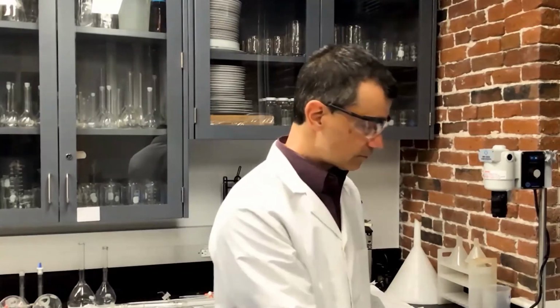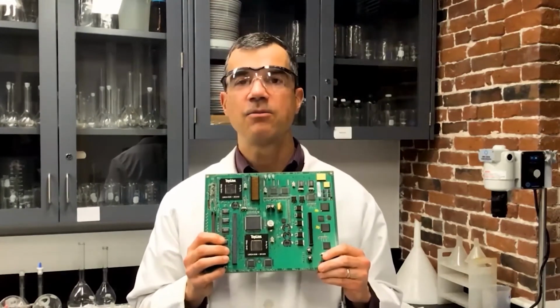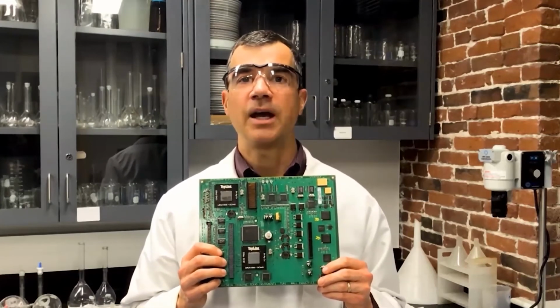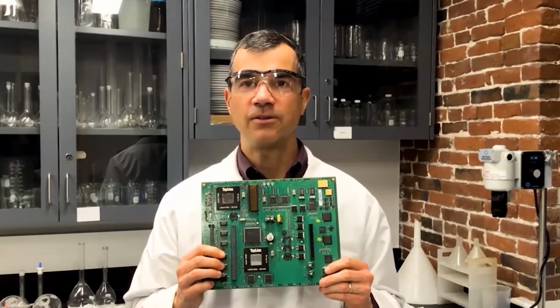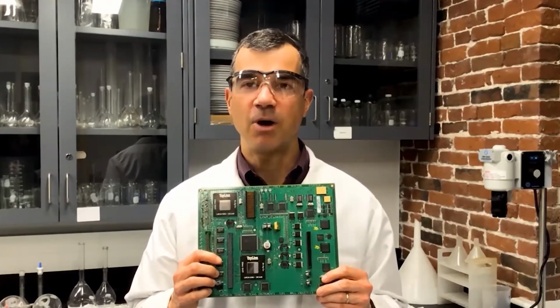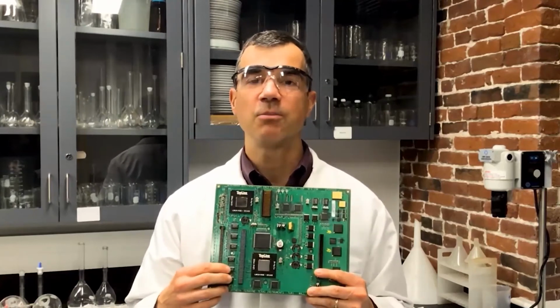As an example, this is a test vehicle that we came up with where we're looking at lead-free solder for the electronics industry. This is an actual circuit board. We tried to make it as realistic as possible. And also, as you can see, there are many different types of components on the board.